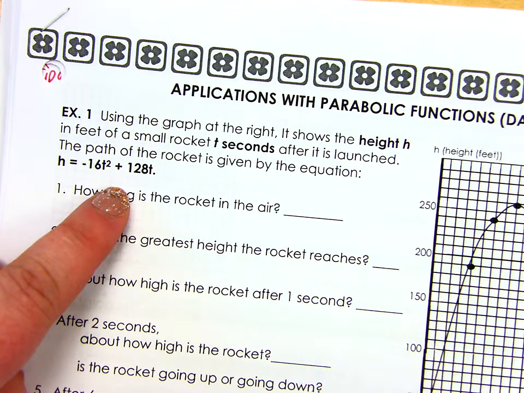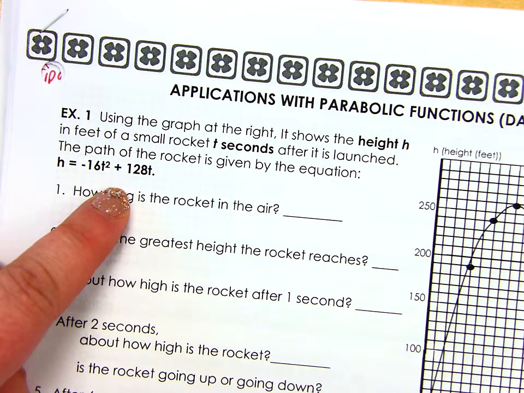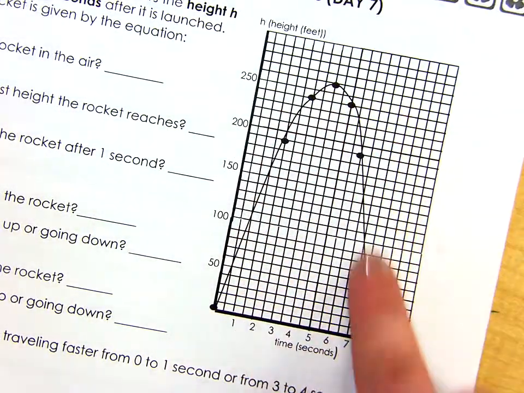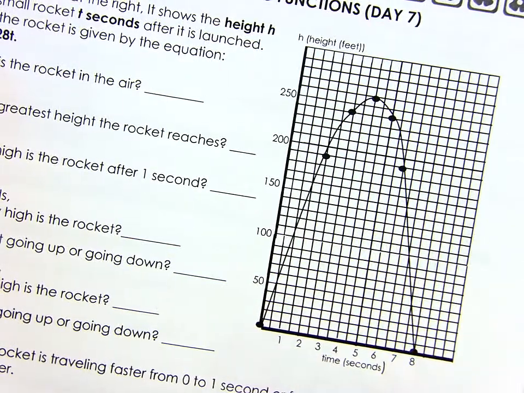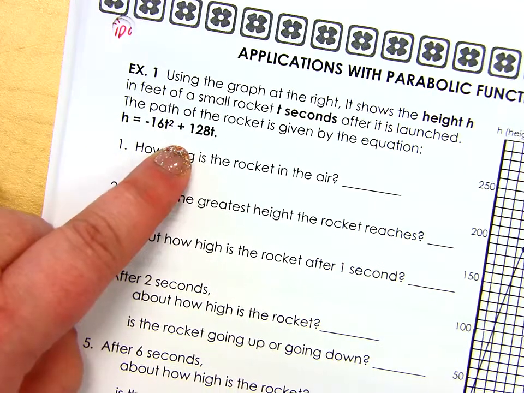So at any time, if I want to know how high is the rocket at 2.3 seconds, I can find out. What would I do? Plug it in, right? My graph is good when it hits at nice points, right? But if I want 2.3, I don't know where 2.3 is on the graph, I can always use the equation.